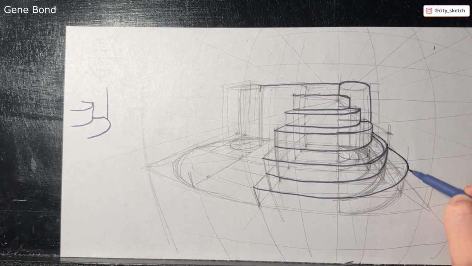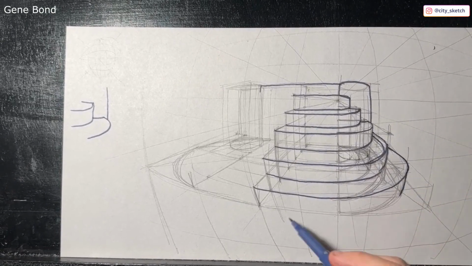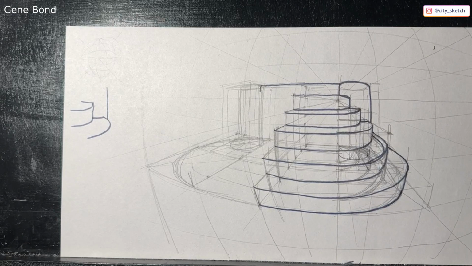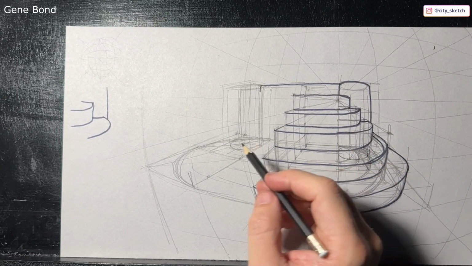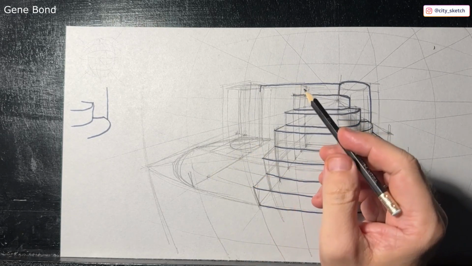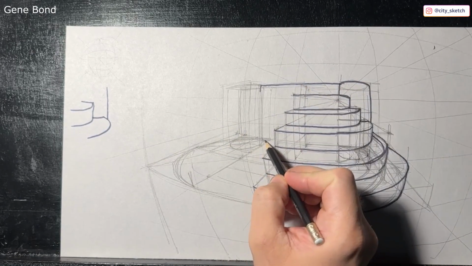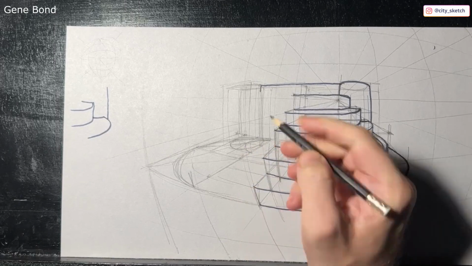And now the same do here. So first we have this curve.